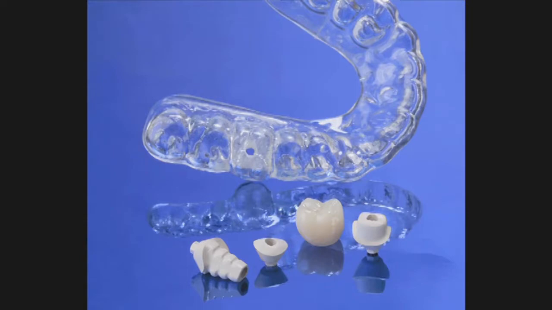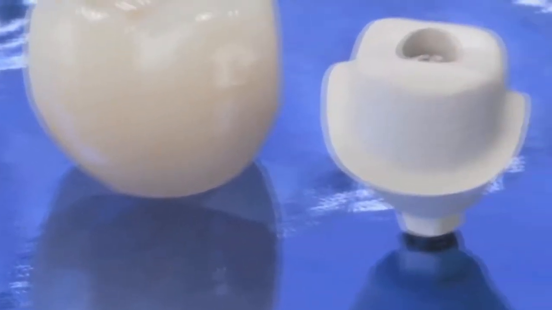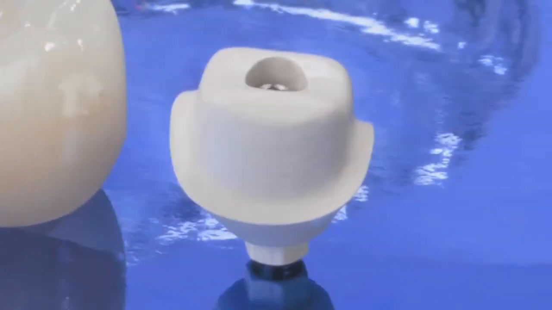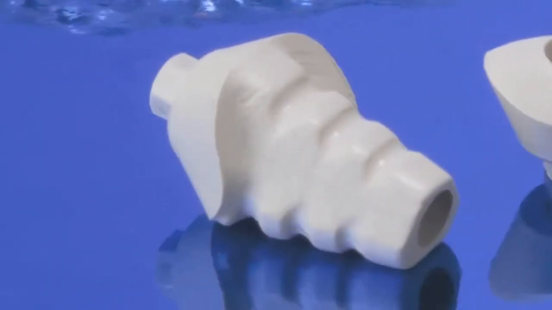This is completed with custom milled healing abutments, maximizing ultimate tissue contours, custom milled transitional or temporary abutments used to support the transitional prosthetic appliance or temporary bridge or crown, and custom milled impression copings which mimic the tissue contours created by the healing abutment or transitional abutment.